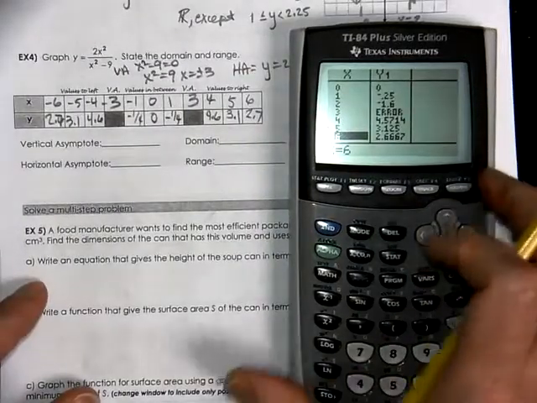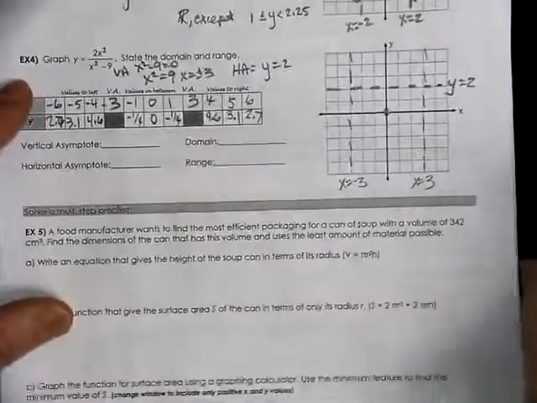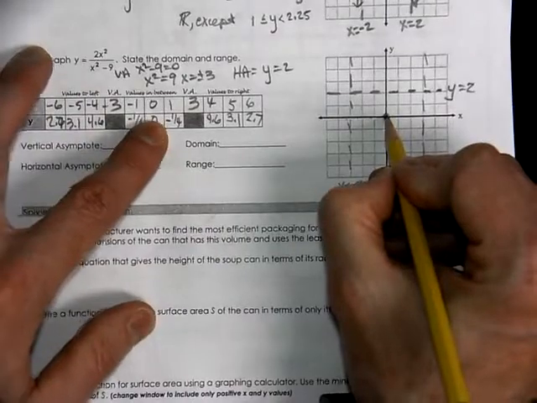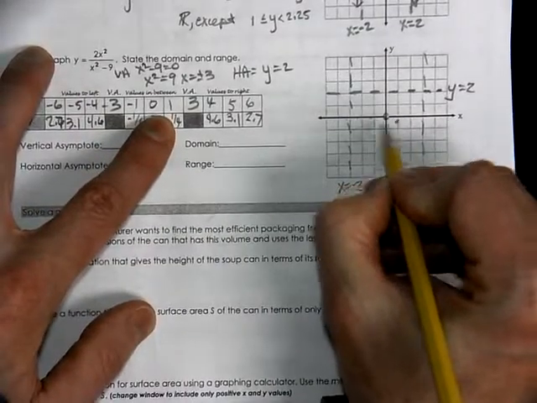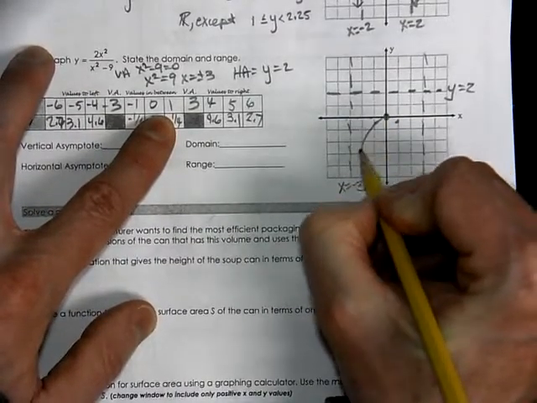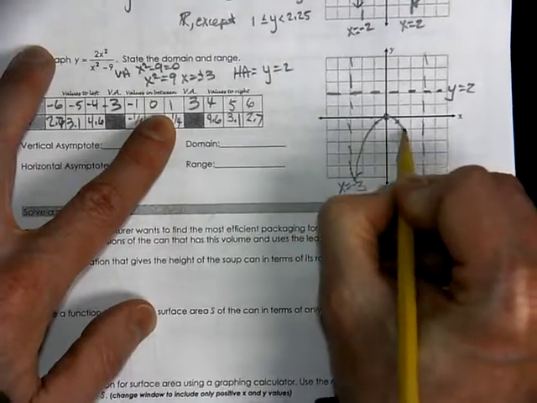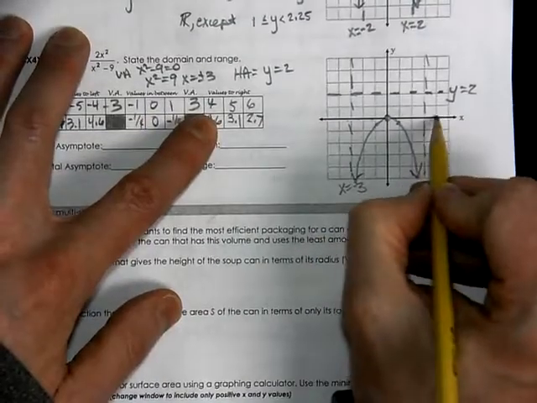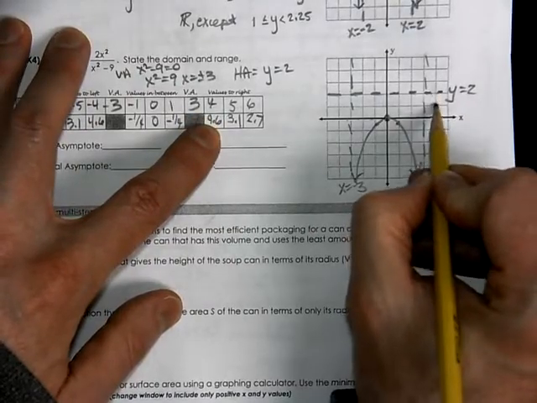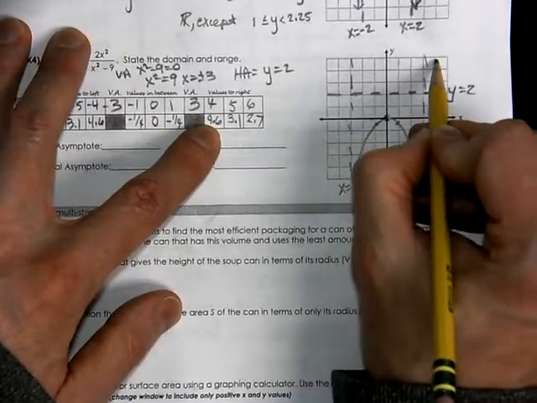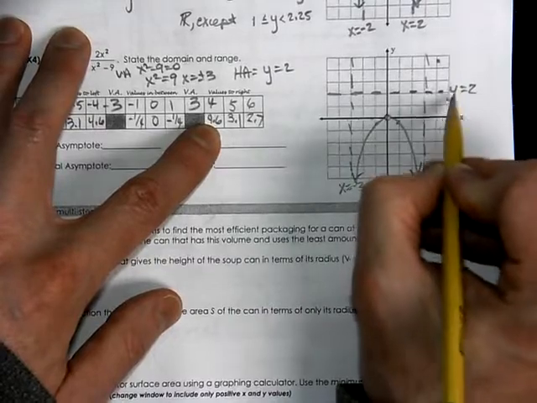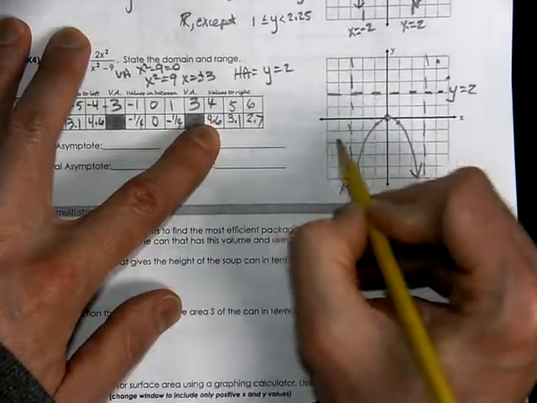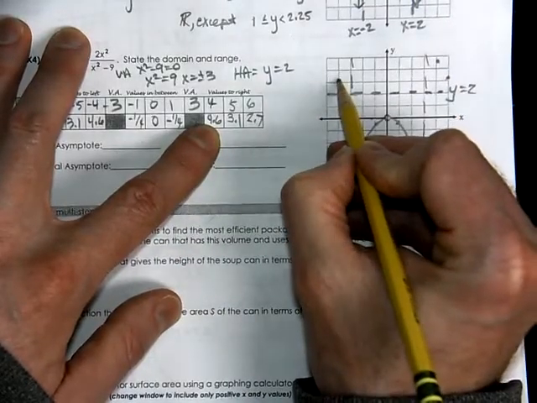So we can graph those points out. 0, 0, 1 and -1/4, so we know that we're curving down towards our asymptotes. At 4, we're up at 4.6, 3.1. And same thing on this side.